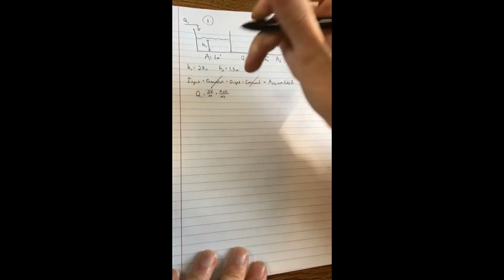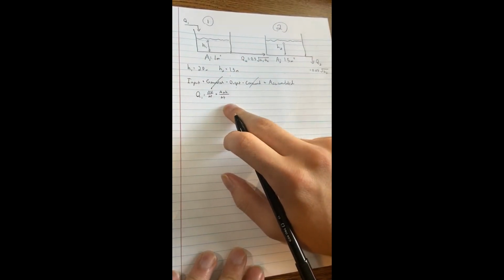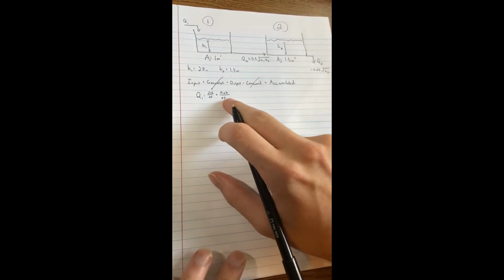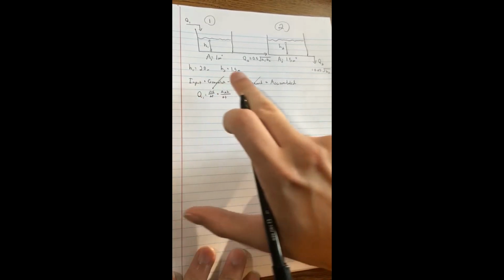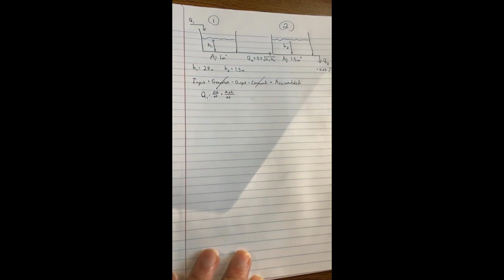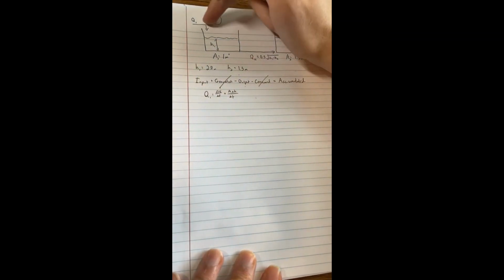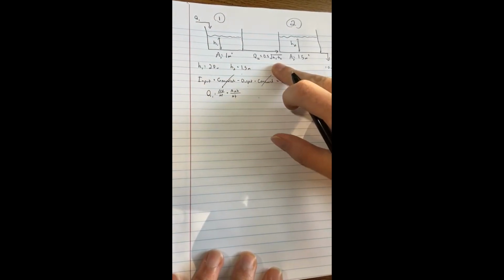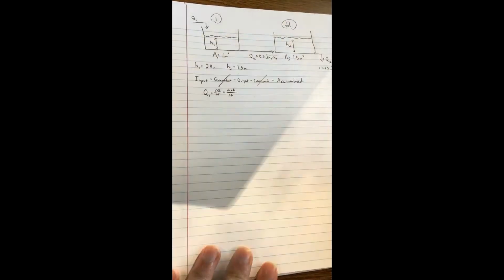So what we're going to do is set up our equations to show the input into the system, the output out of the system, and how it accumulates. So looking first at tank 1, we have an input into tank 1, Q1, an output out of tank 1, Q12, and an accumulation shown by H1.